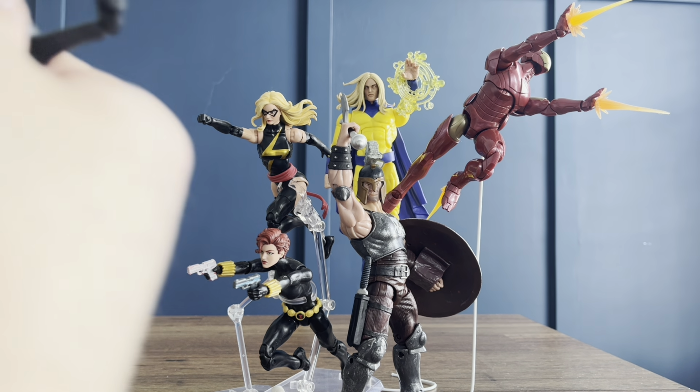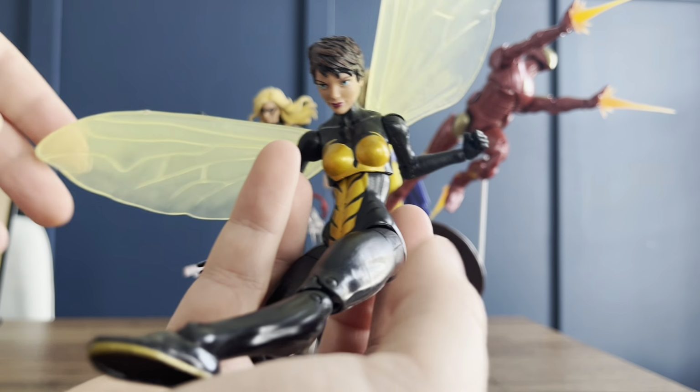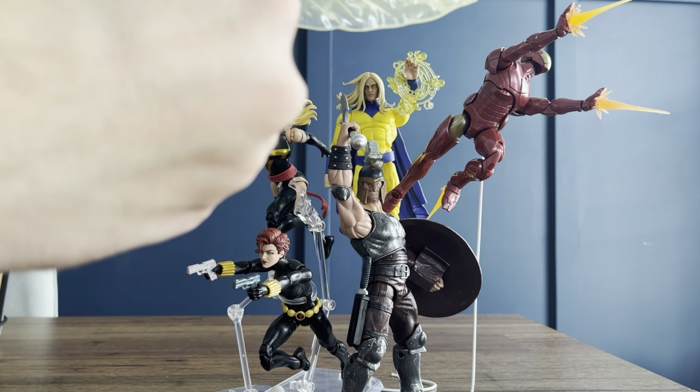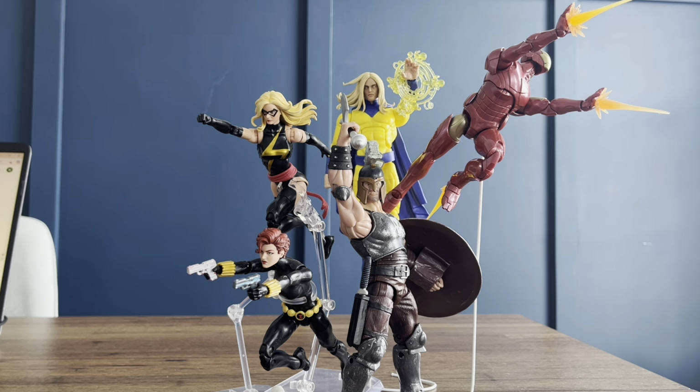Okay, so we're using the Age of Ultron Build-A-Figure wave Wasp, which is just about as close as you could get for the design that she had in Mighty Avengers. This kind of like Sentry's shoulder.